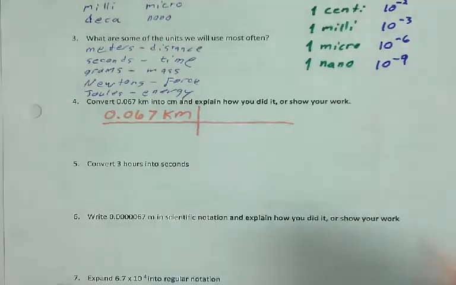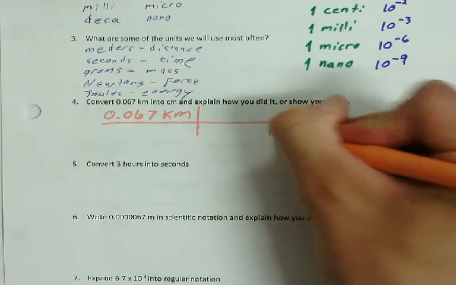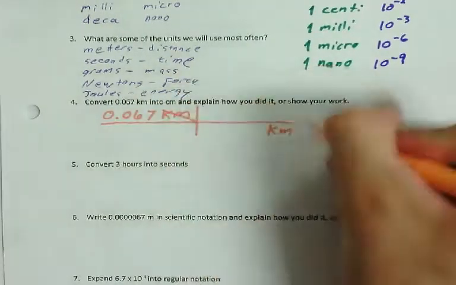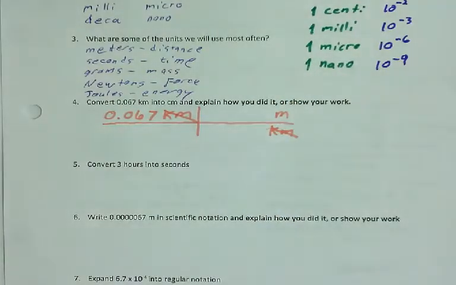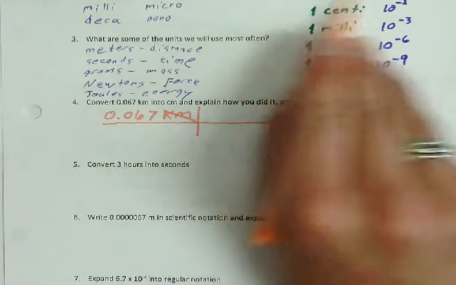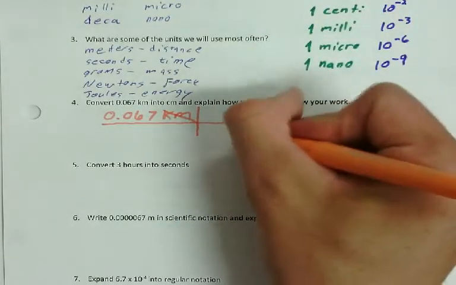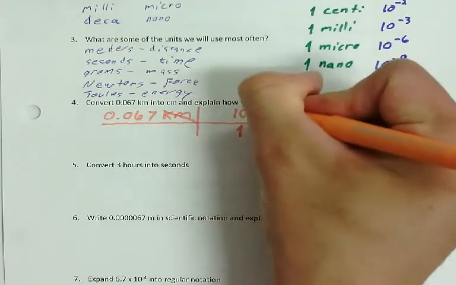Okay? So I need to go from what I had, goes in the bottom, to what I want, goes in the top. I need to go to meters. So 1 kilo, 10 to the third meters.